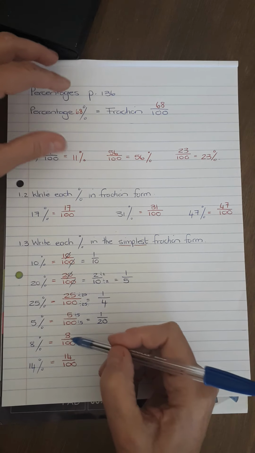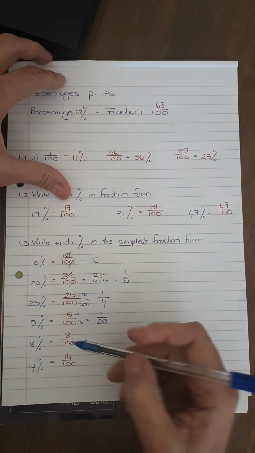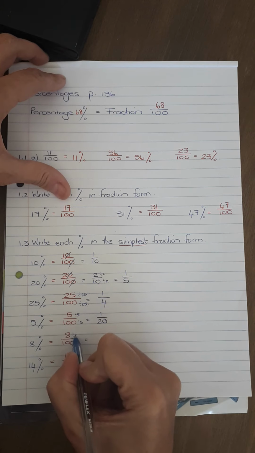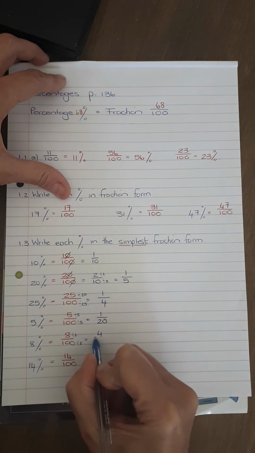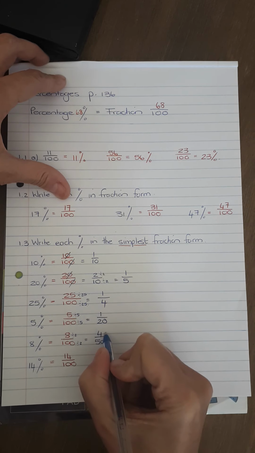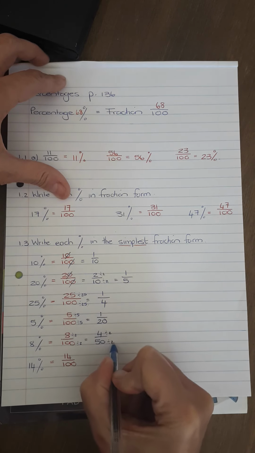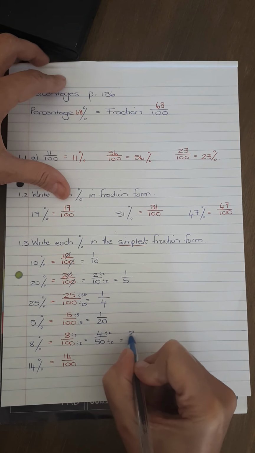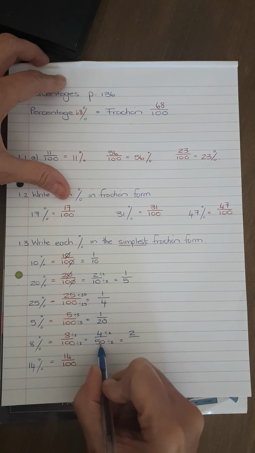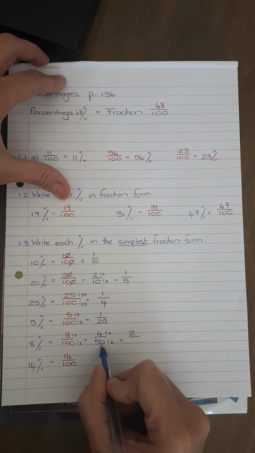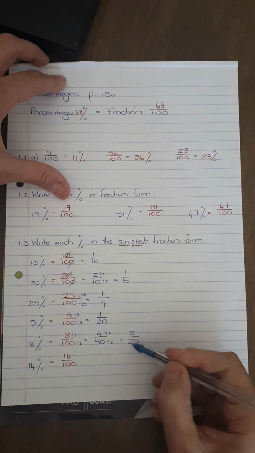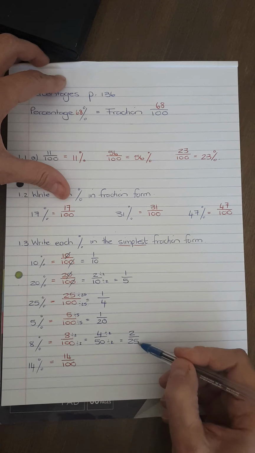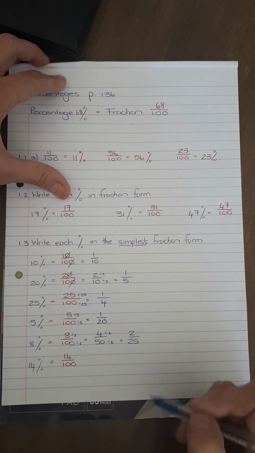Next one, 8 over 100. Okay, now if you cannot see this immediately, I can see that 8 will divide by 2 and 100 can divide by 2. So 8 divided by 2 will give me 4, and the half of 100 will give me 50. Now I can do that again. 4 divided by 2, 50 divided by 2. 4 divided by 2 will give me 2. And 50 divided by 2, half of 50, will give me 25. So my answer over here will be 2 over 25. Denominator at the bottom, 25, numerator 2.